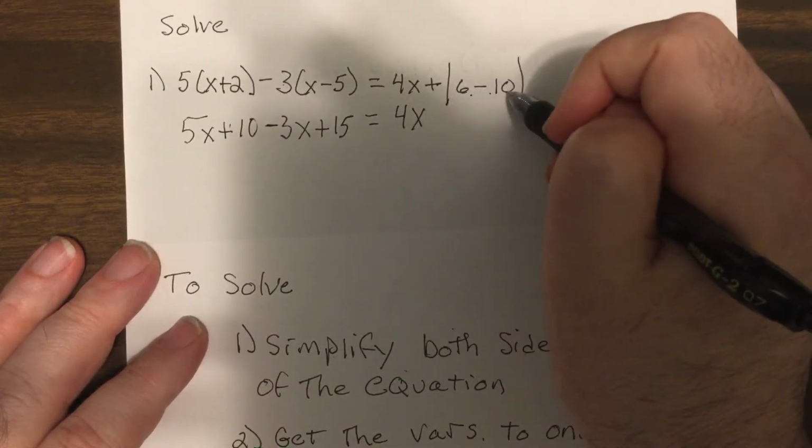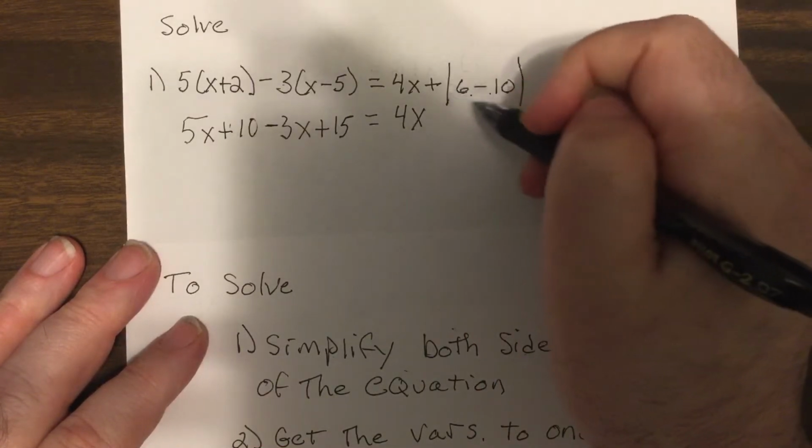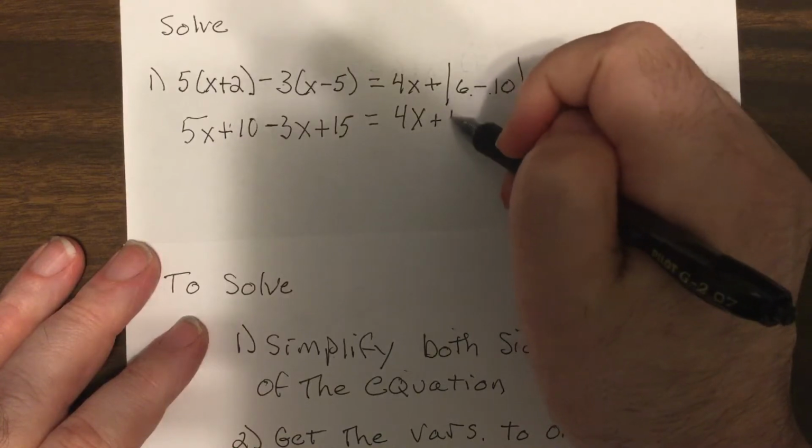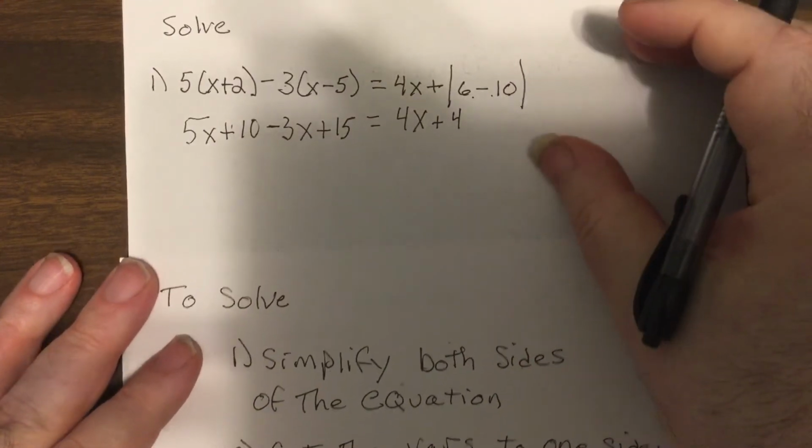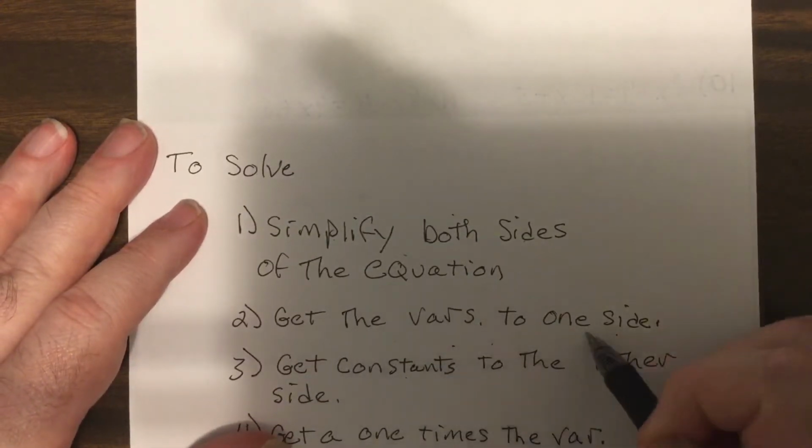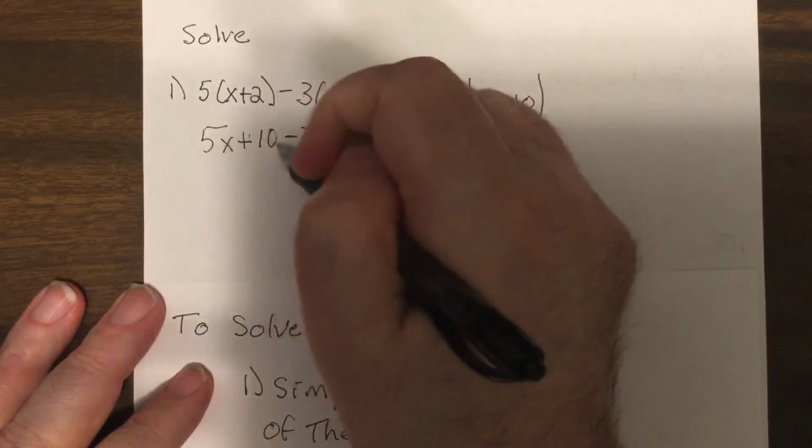6 minus 10 is negative 4. Take the absolute value, so it's plus 4. Absolute value means distance from 0, and distance is always positive. Step 2, get the variables to one side. Oh, I still got to simplify.